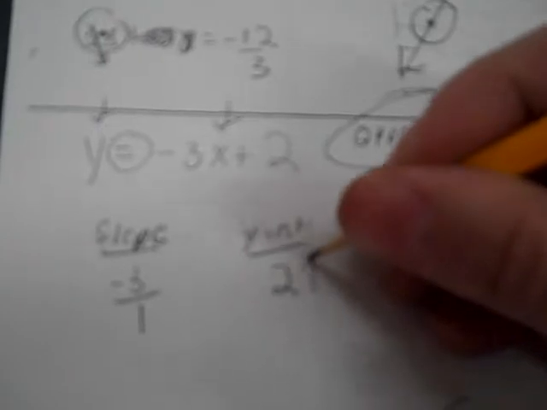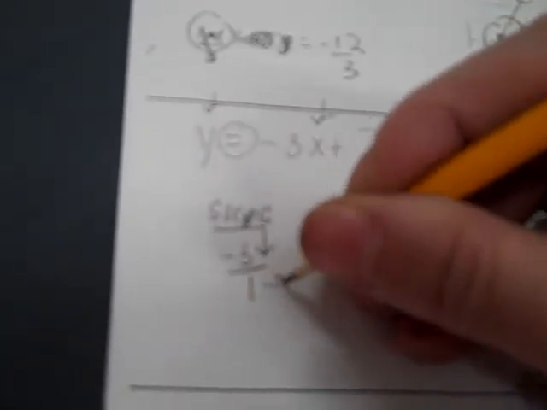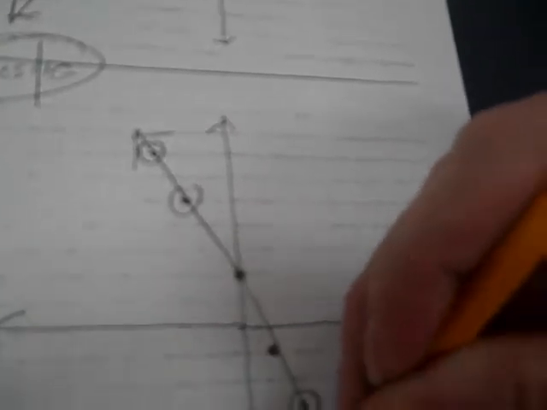Okay, so the y-intercept is up or down. I go up 2. And from that point, we go down, and we always go to the right. We go down because it's negative and always to the right. So 1, 2, 3, right 1. Okay, there's your graph. Now, again, this line has an infinite number of points. Here, here, there's a point, there's a point. There's a bunch of different points. I just need to make 2 of them so I can get the line graph.